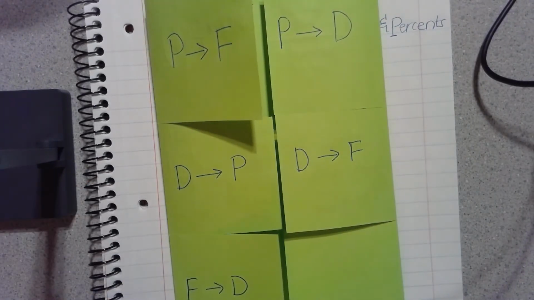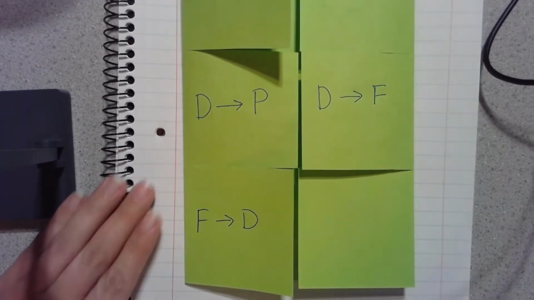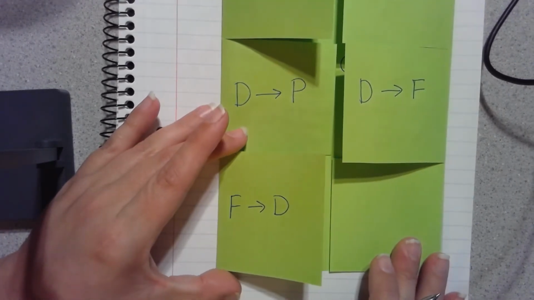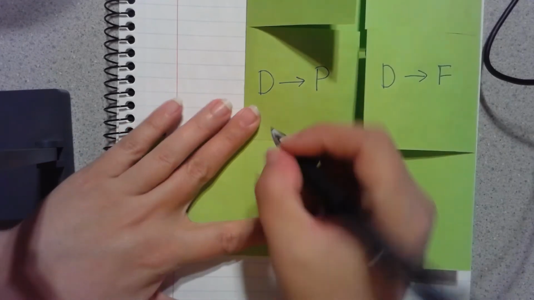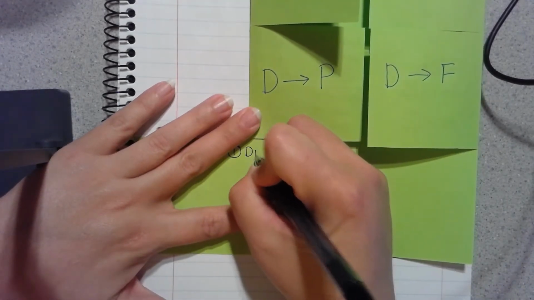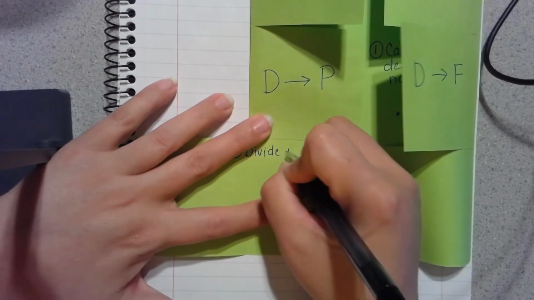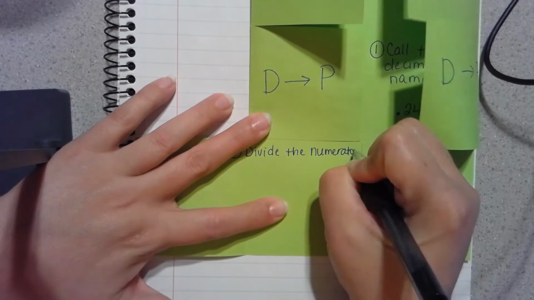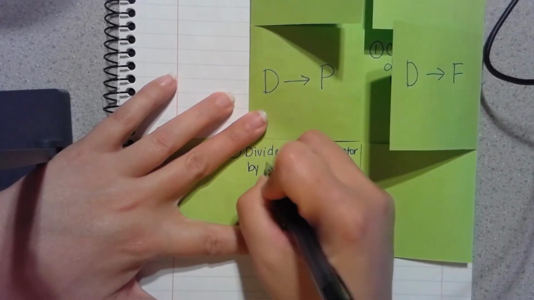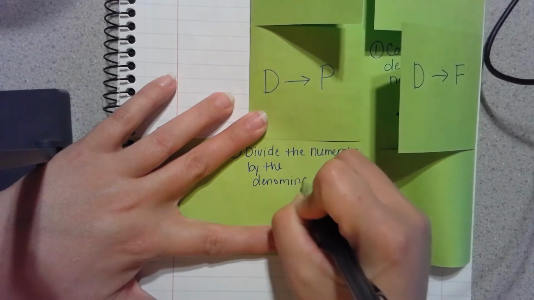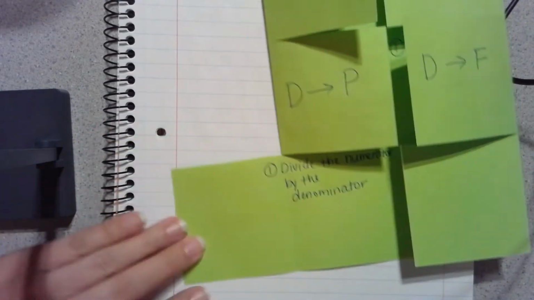Now this one you did in 5th grade. You had lots of practice on it in there, so we're just going to write the rule down for it. To go from a fraction to a decimal, you're going to divide the numerator by the denominator. Okay.